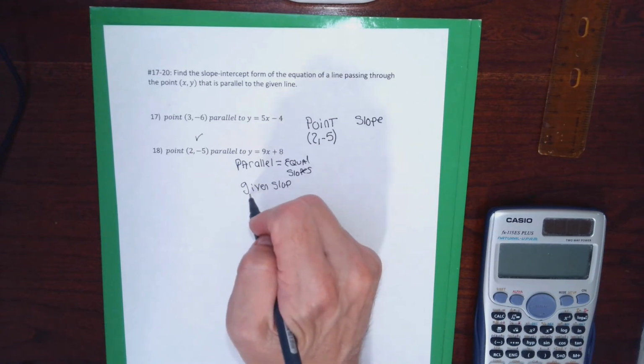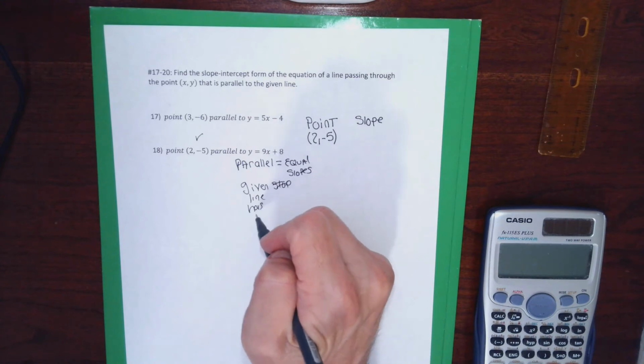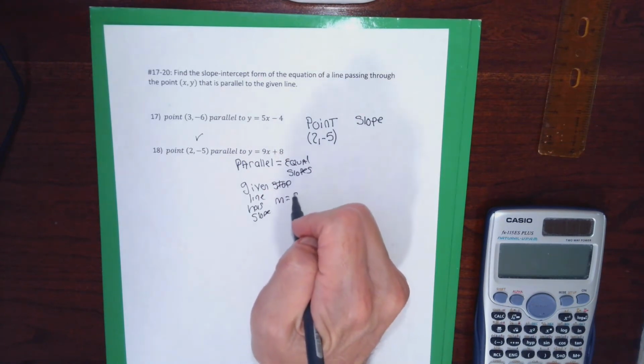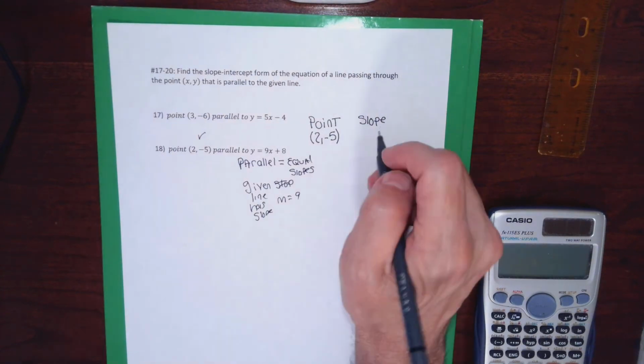So the given line has a slope m equal to 9. It's in y equals mx plus b form. The number preceding the x is the slope. My desired line, because it needs to be parallel, has to have the equal slope, so it has to have the slope of 9.